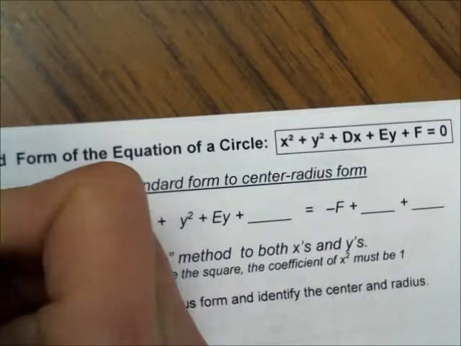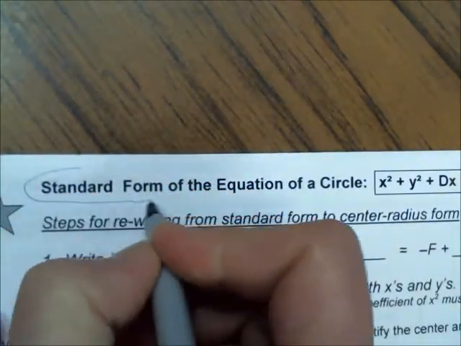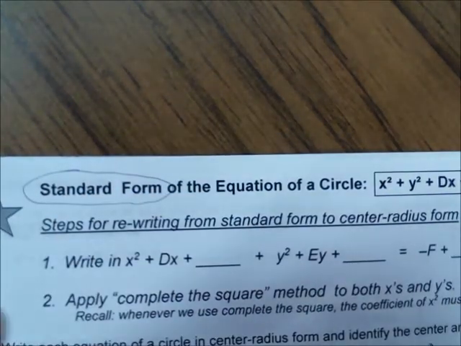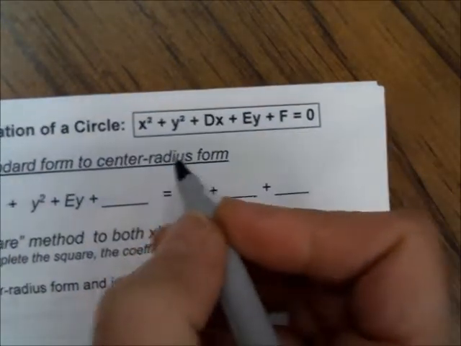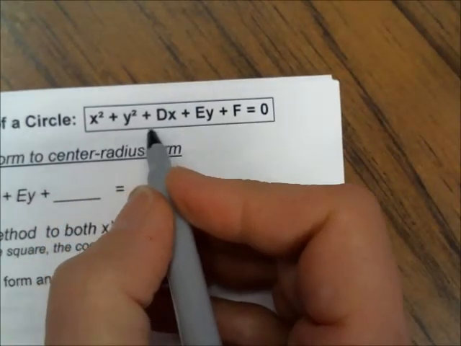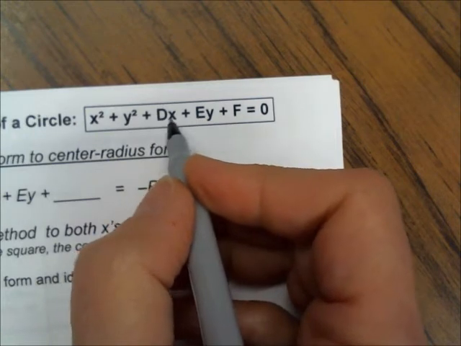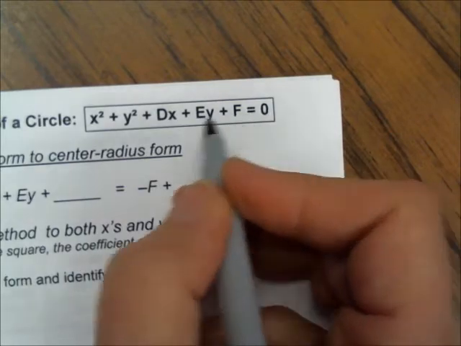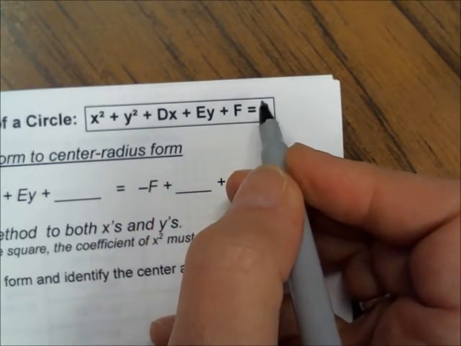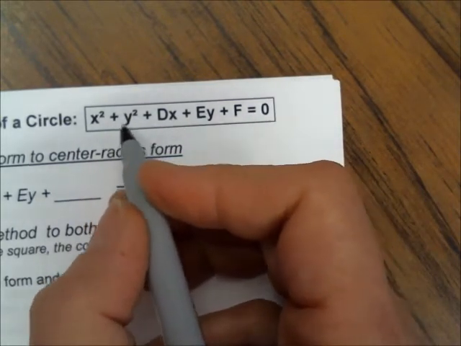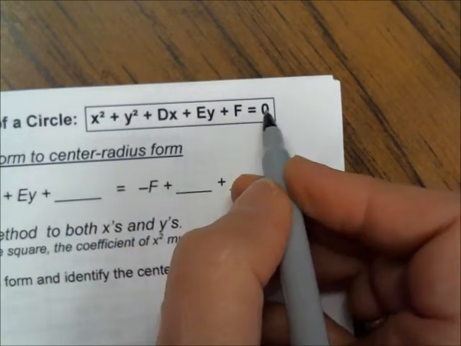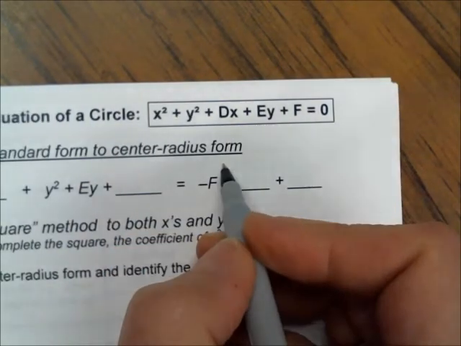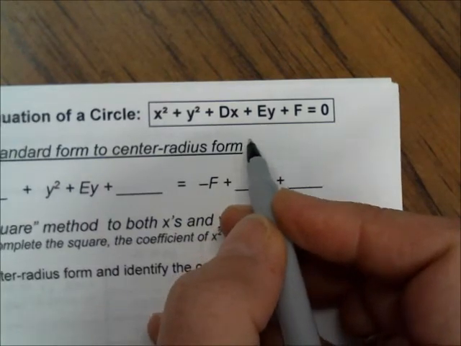Now let's move on to page 8. There's another form of the equation of a circle, and this is called standard form. That is not center radius form. Standard form goes like this: x squared plus y squared plus Dx plus Ey plus F equals 0. D, E, and F are just some other numbers. So what we're going to be asked to do is rewrite this from standard form into center radius form. So we have to convert.